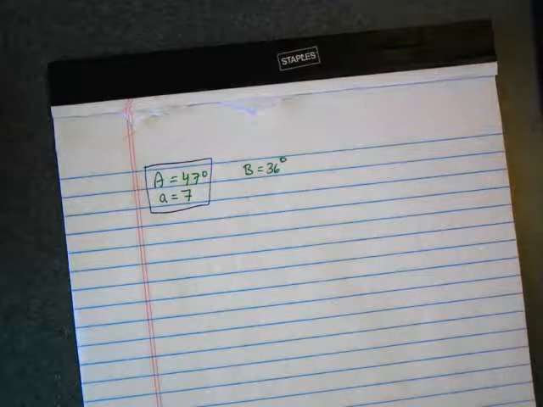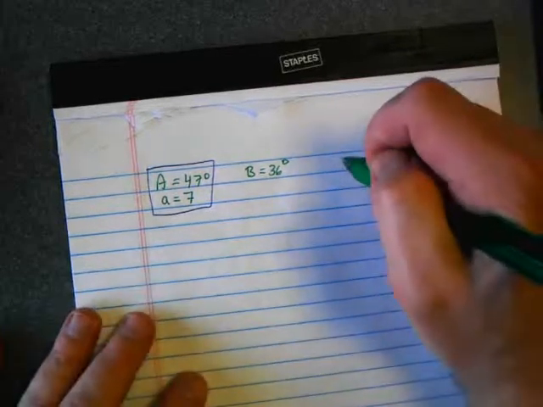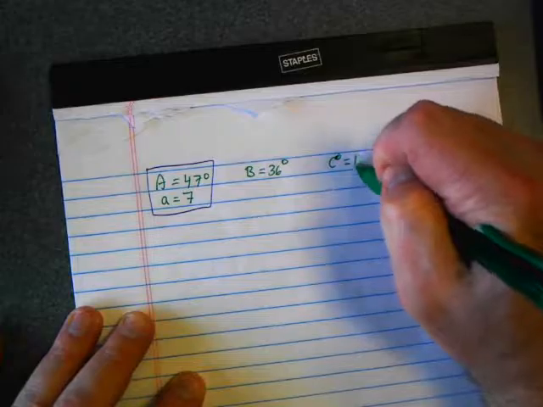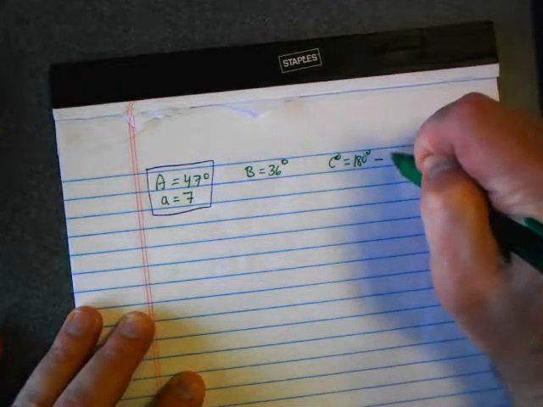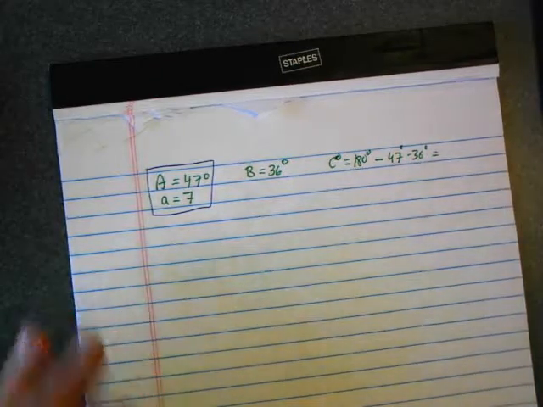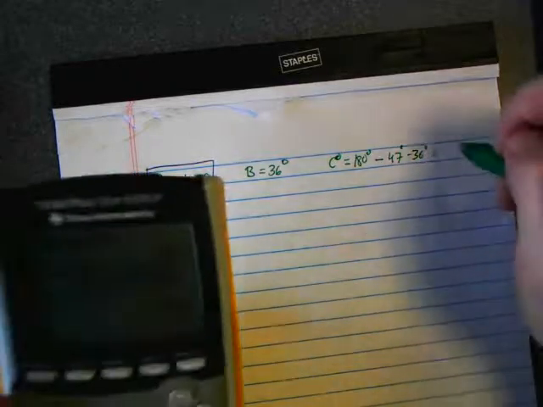All right. Well, what can I find without doing a whole lot of work? Little b. And what else can I find with even less work? Oh, the big C. I can find big C pretty easily. Big C is 180 minus 47 minus 36 degrees. So 97 degrees.